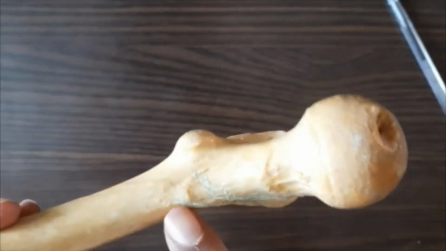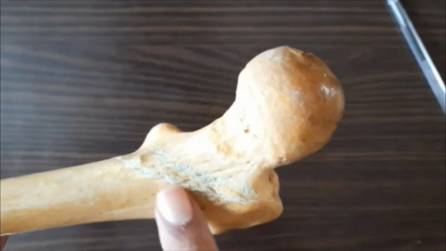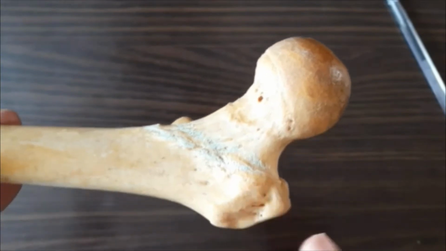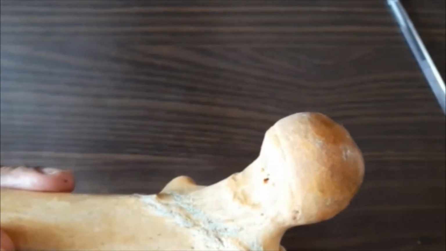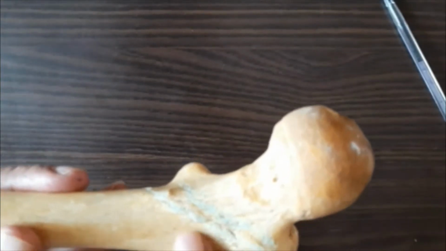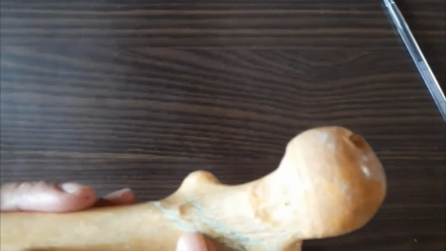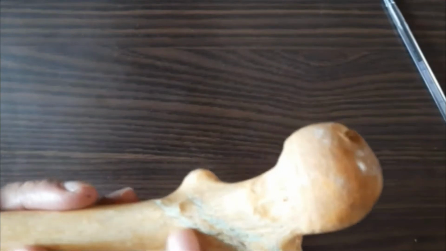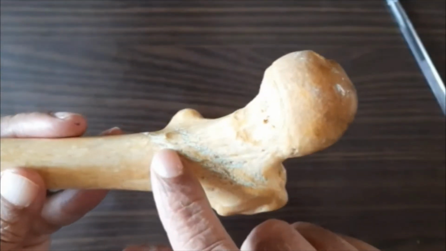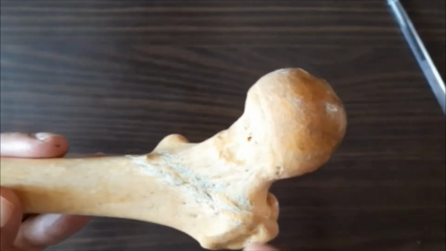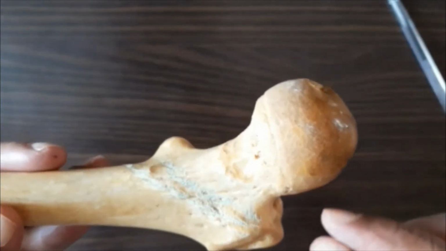This is the long extension of the iliofemoral ligament, which starts from the anterior inferior iliac spine of the ilium, and it expands here and gets attached onto the whole length of the intertrochanteric line. So these are the two attachments onto the anterior aspect of the neck.